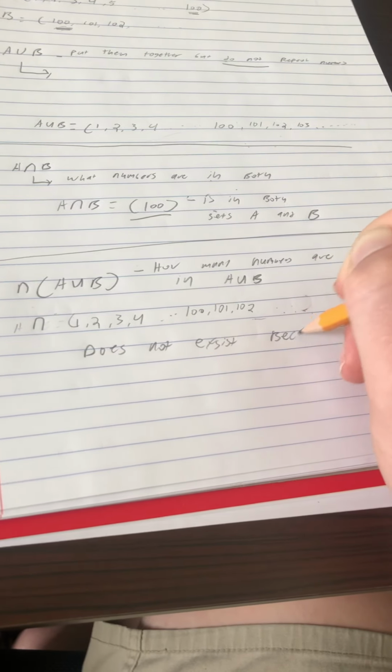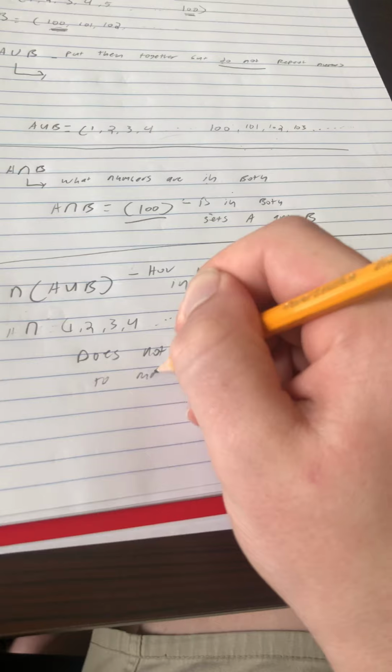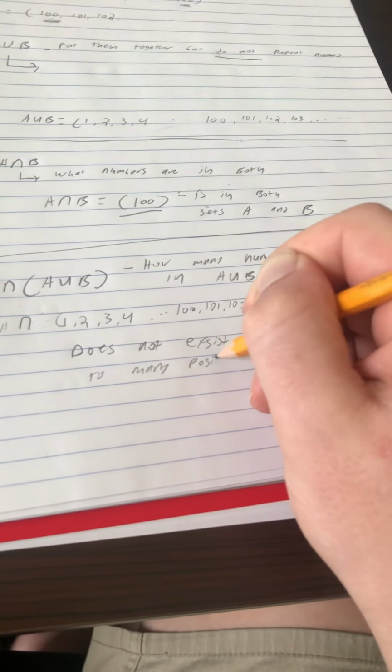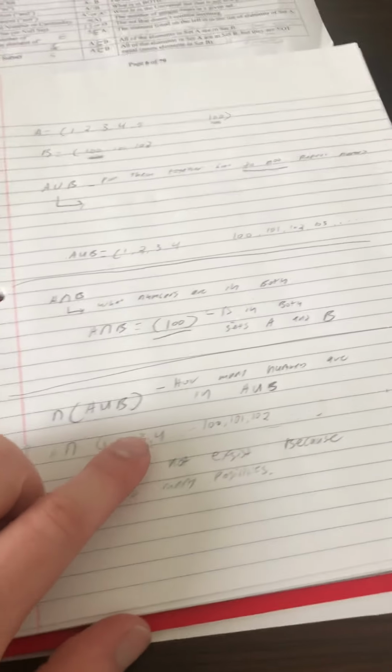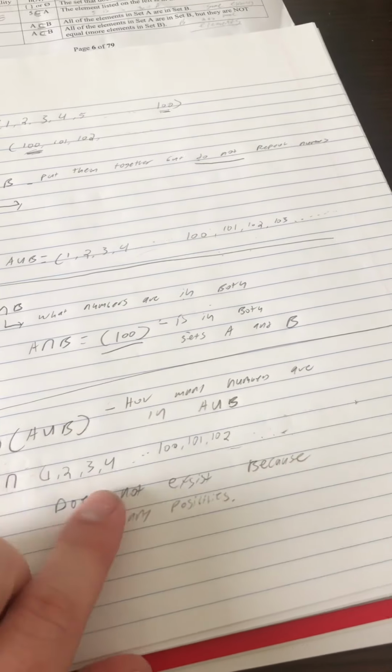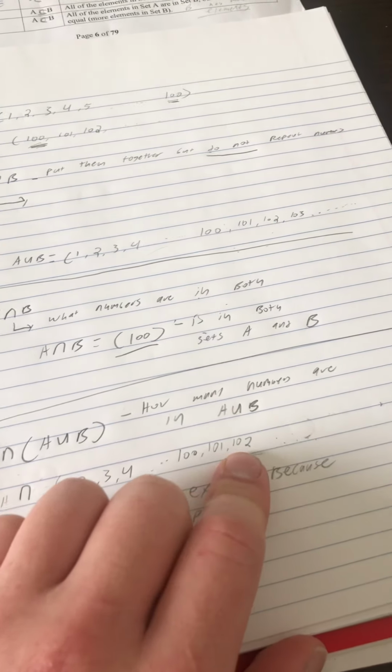Because there are too many possibilities. Sorry if I misspelled that, probably did. But yeah, that's right there. How many numbers are in A union B? We don't know because this right here can go on to infinity. Any number greater than 100. The answer does not exist.